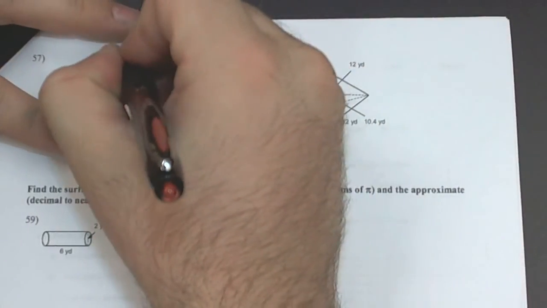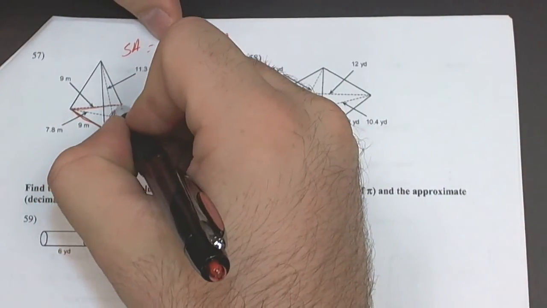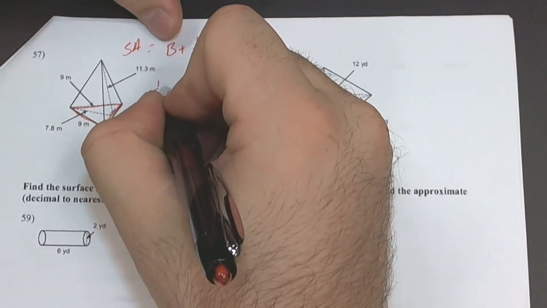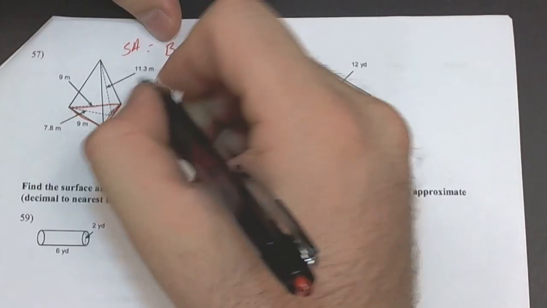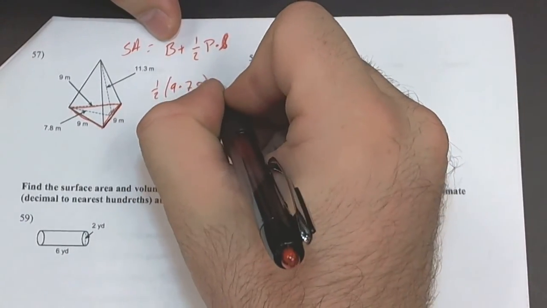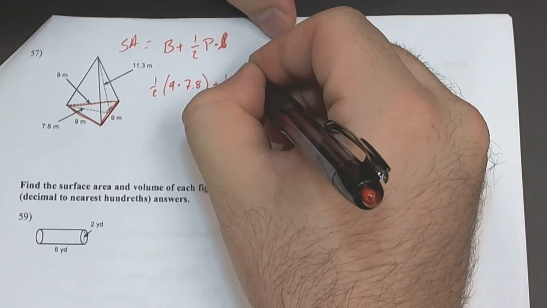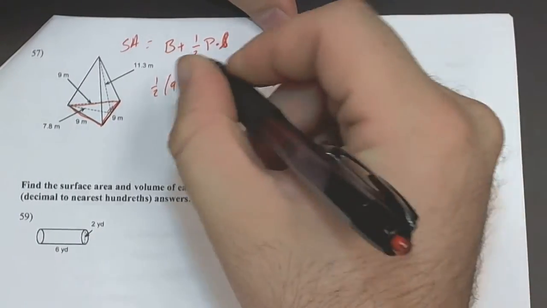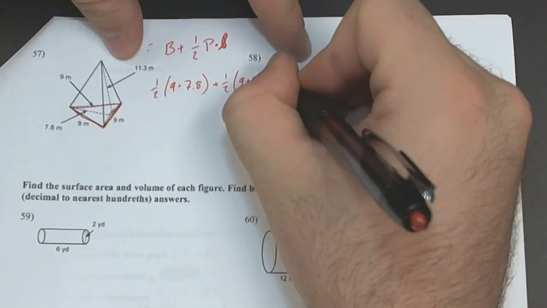So, and this is surface area. So the surface area is the area of the base. Triangle, so I'm going to have 1/2 times the base of the triangle times the height of the triangle, plus 1/2 times the perimeter, which is 9 plus 9 plus 9, times the slant height of the pyramid, 11.3.